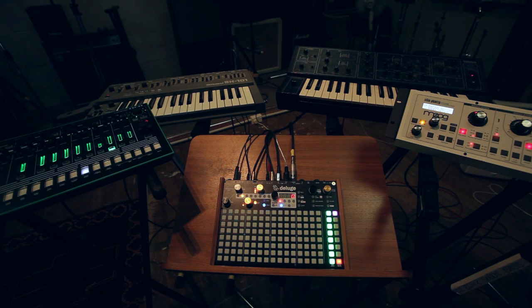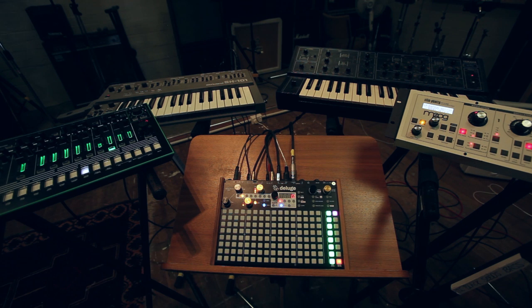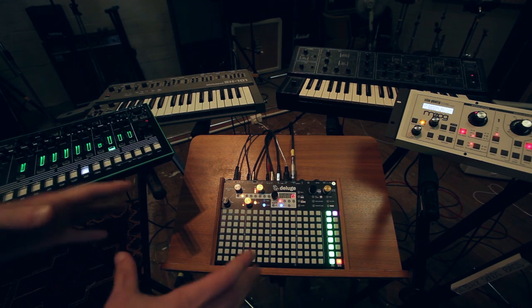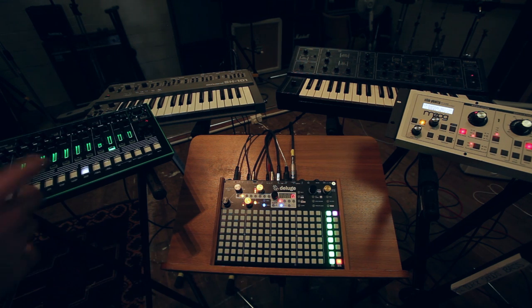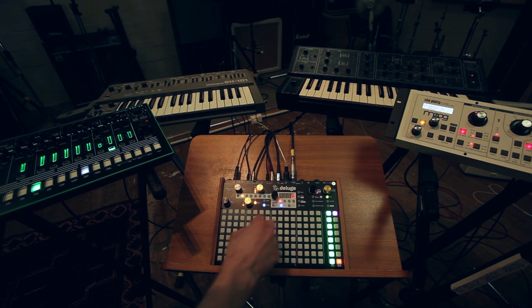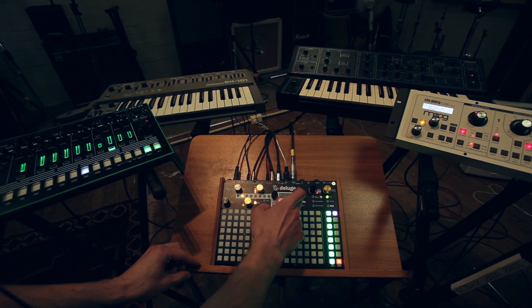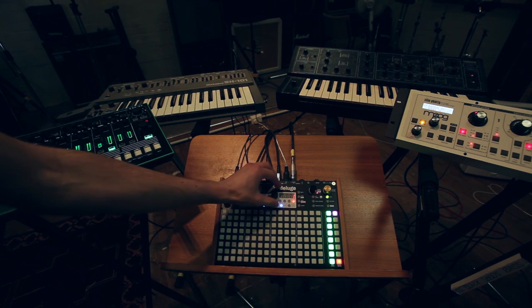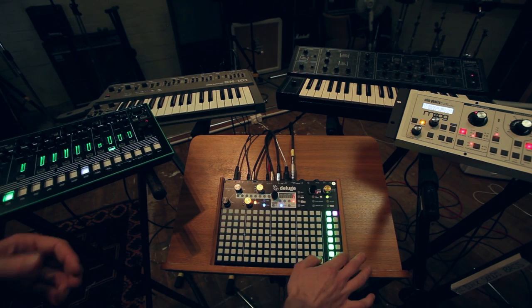The Deluge has a fairly unique feature called sync scaling that allows it to reinterpret an incoming MIDI beat clock as a different number of beats than just the 4 or 8 or whatever number it is intended by the sending device. If I start the TR8, make a new track on the Deluge. I'm in a new track right now. I'll make it a CV track just so we can get something happening. CV channel 1 going to the SH101.